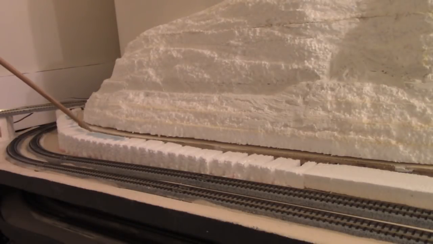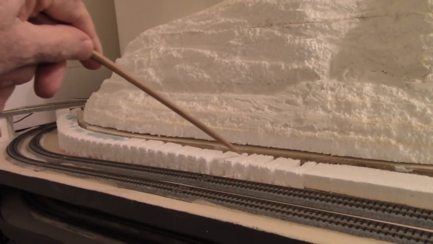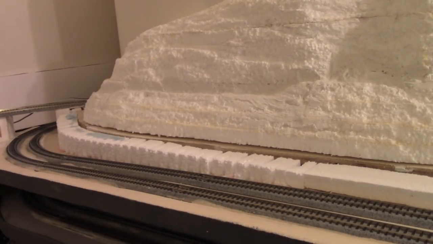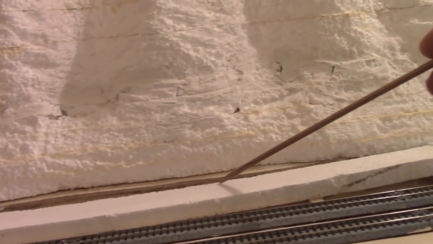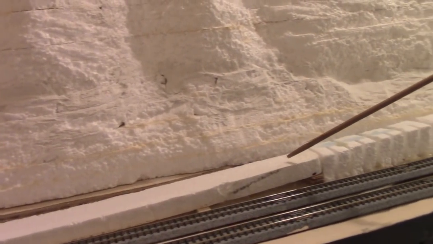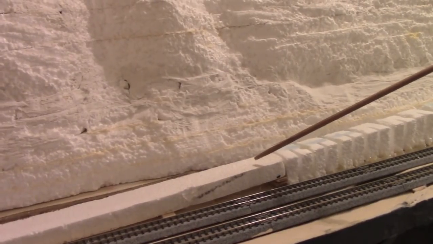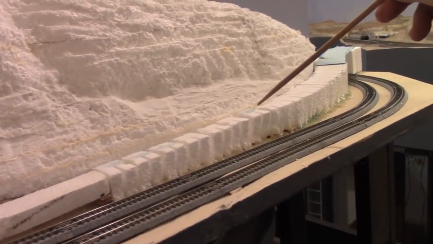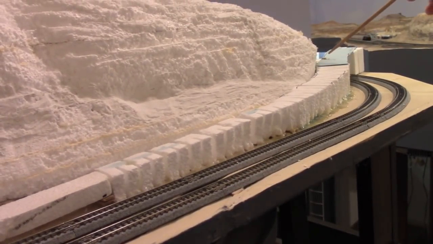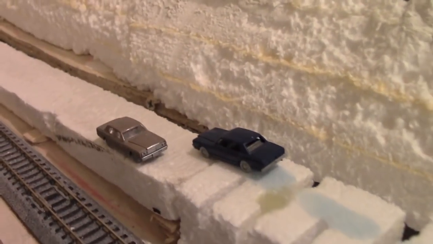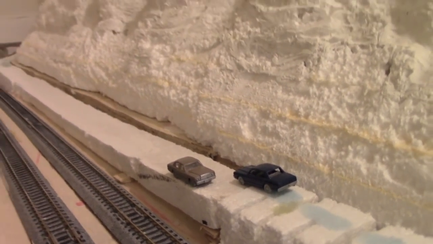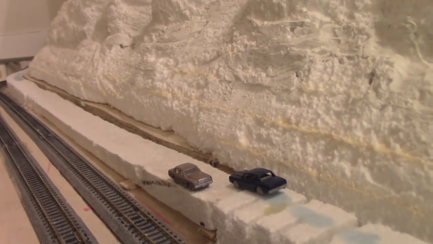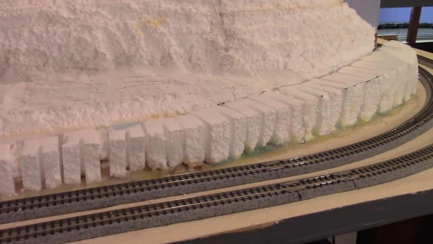I decided to use some old sections of Woodland Scenics inclines that I had laying around and a piece of white styrofoam as the base for the road. Using these Woodland Scenics inclines allowed me to easily create slopes and curves in the road. Here I'm test fitting 2 N-scale cars on top of the incline to make sure that I have enough space for a 2-lane road. Now it's time to begin paving the road.